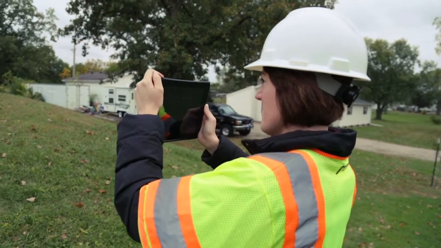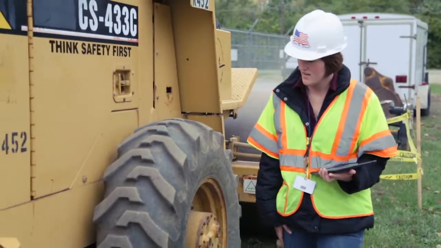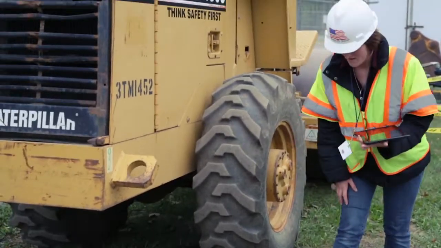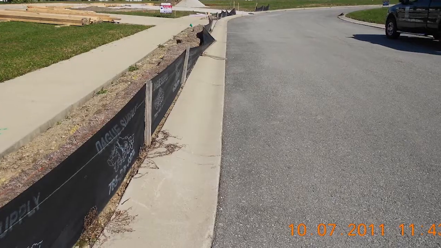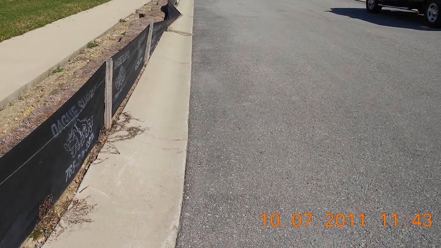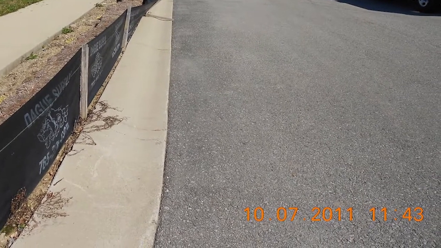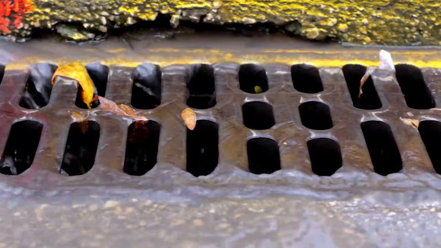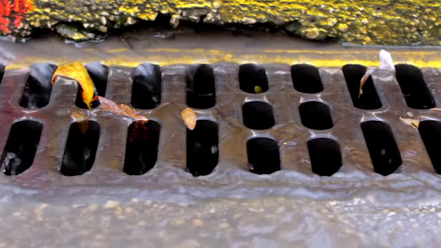Photo document BMPs, both good and bad. Photo document any other problems or good practices. Make sure date and time settings are correct or consider using small, dry erase board and shots. Include a point of reference. All storm drain close-ups look the same.